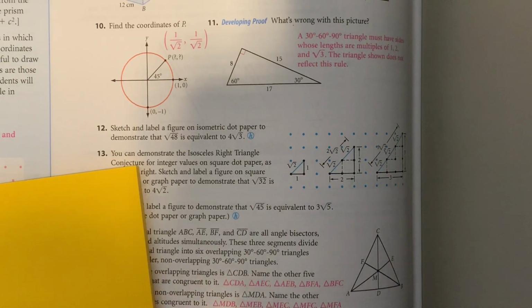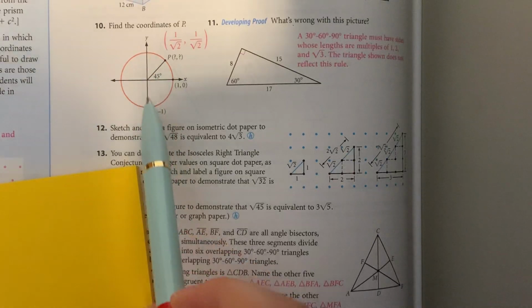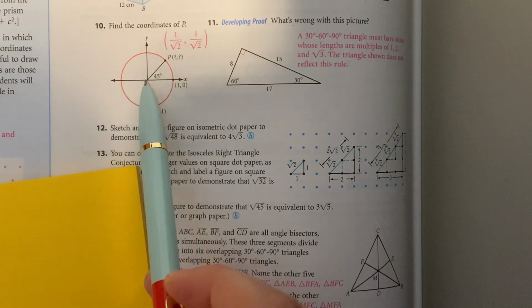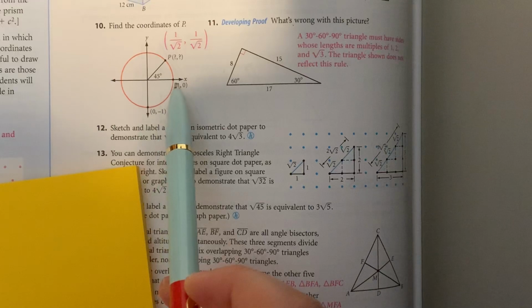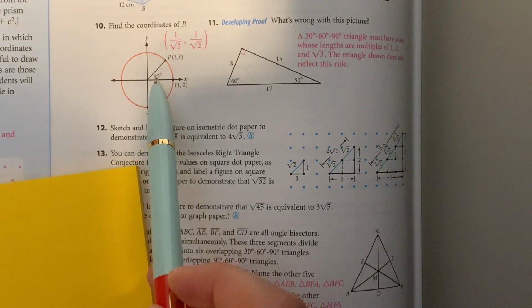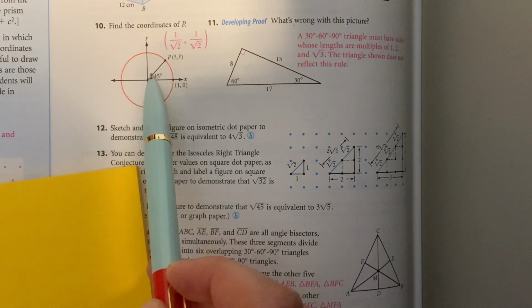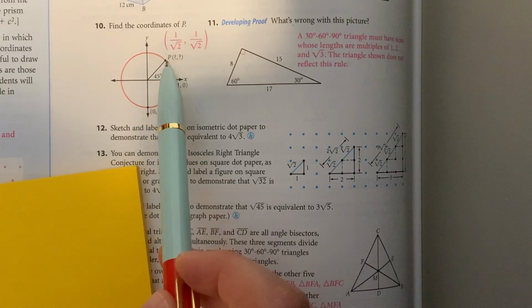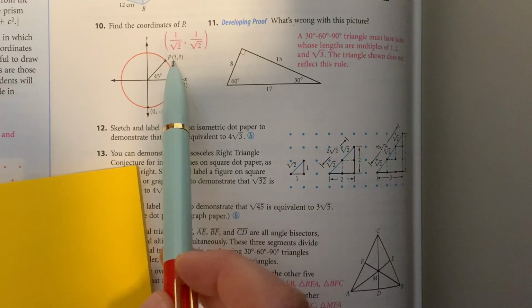This is the solution to page 493, so 494, number 10. As we can see here, we have a coordinate plane. This is the x and the y axis, and the center of the circle that's in red here is at the origin. You can also see that we have a 45-degree angle between the x-axis and the radius here that goes to point P. And we're looking for the coordinates at point P.